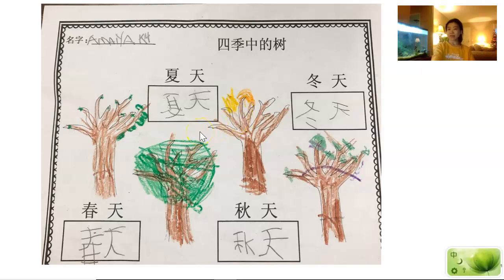The season after summer, we say 秋天. 秋天 means autumn or fall. The leaves turn yellow and fall off from the tree, right? And drop from the tree. The last season, maybe the season during Christmas, 冬天. 冬天 means winter. That's the cold season of the year. And maybe sometimes you can see some trees are green, like the pine trees, and most of the trees, their leaves fall off, right?